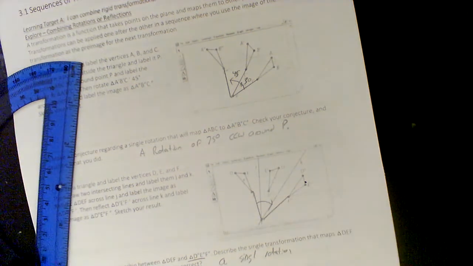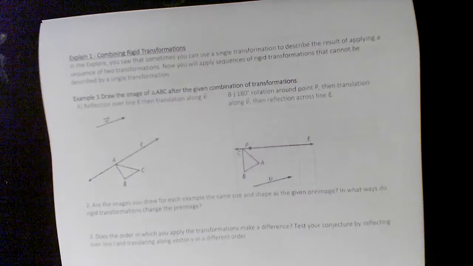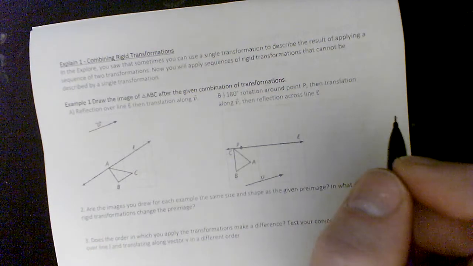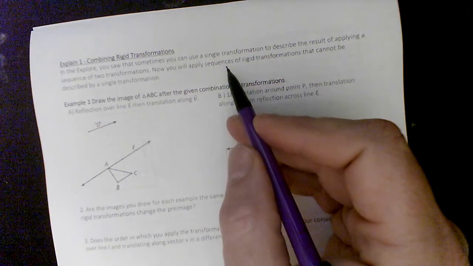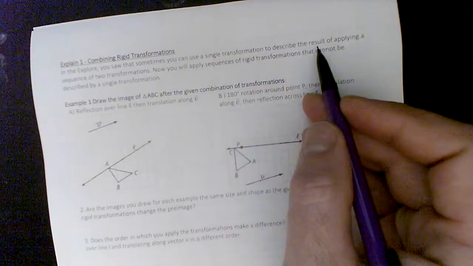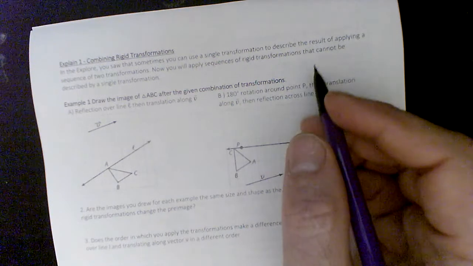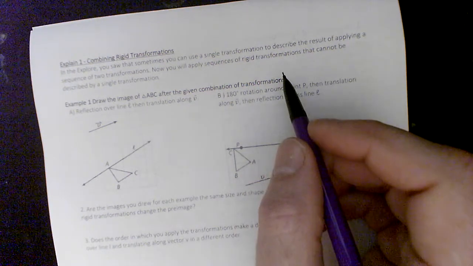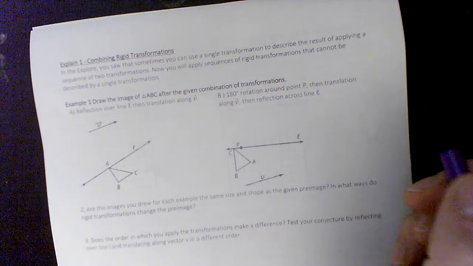Alright, now we're going to go on to the next one, and here we go. So what we have here is this: in this Explorer you saw that sometimes you can use a single transformation to describe the result of applying a sequence of two transformations. Now what we're going to do is apply a sequence of transformations that cannot be described by a single transformation.